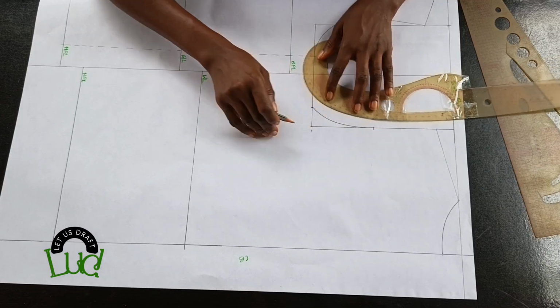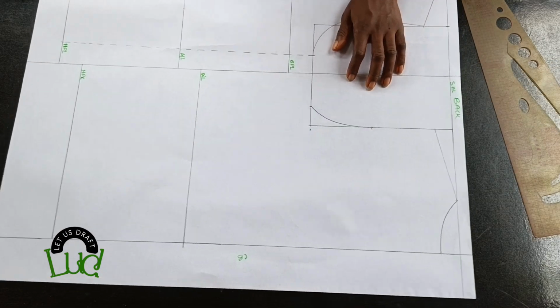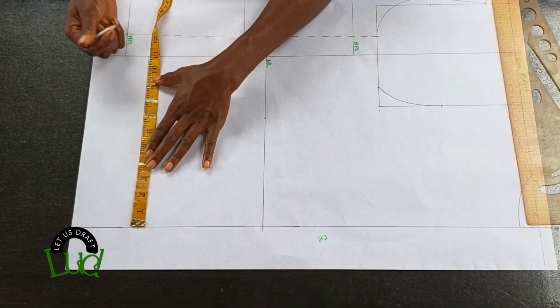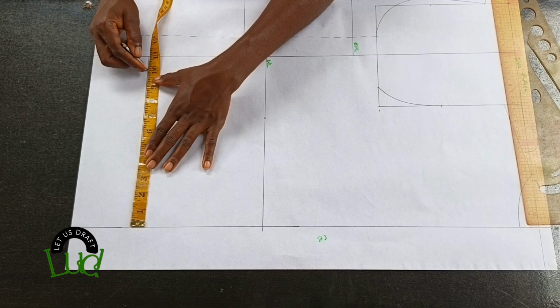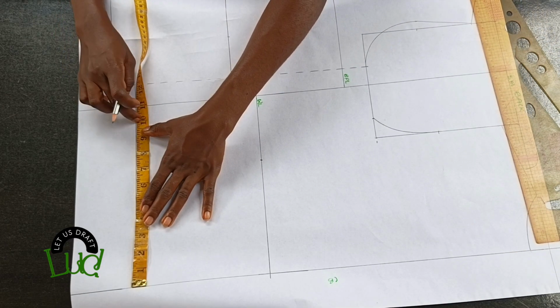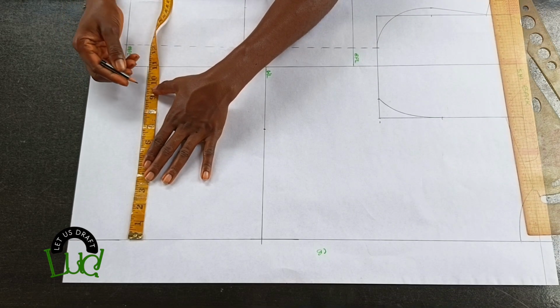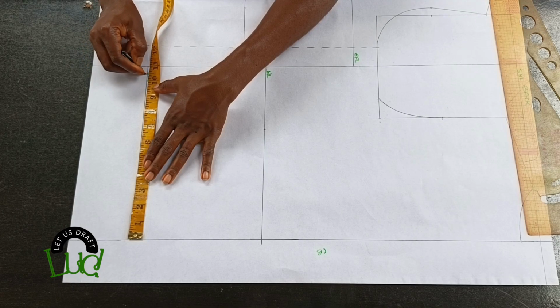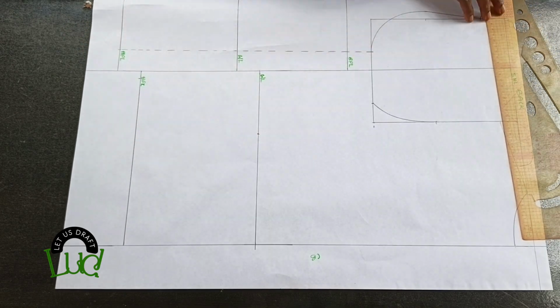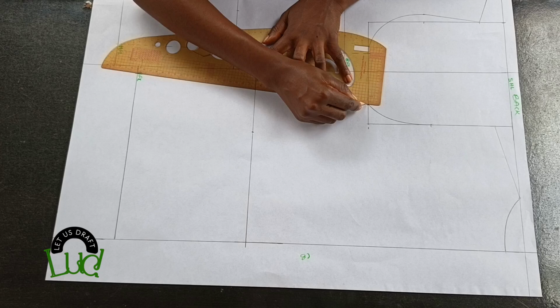Next, I'll come to the hip and take the hip measurement divided by 4 plus half inch, then plus half inch. So that's 38 divided by 4 is 9.5, plus half inch, 10 inches, plus half inch, that's 10.5. Then I'm going to connect from the bust measurement to the hip measurement with a broken line this way.